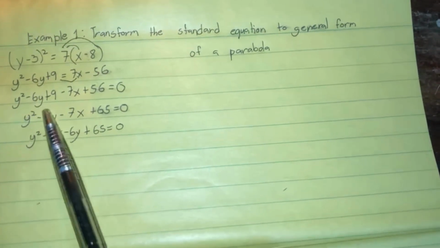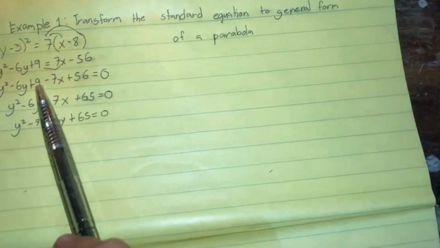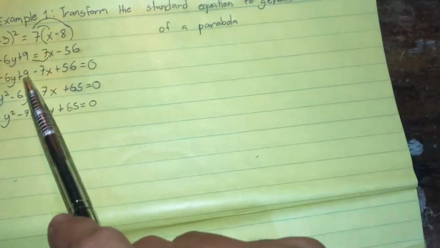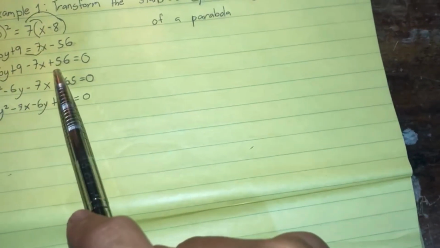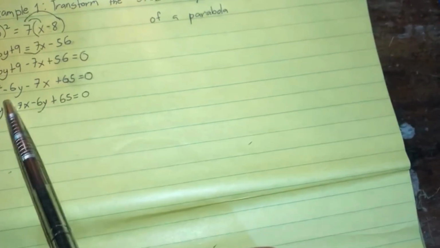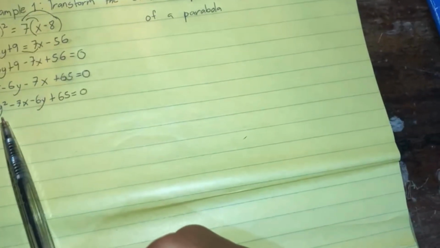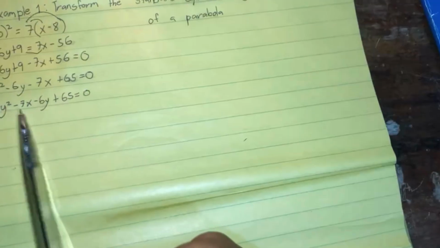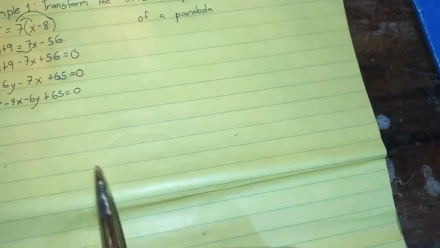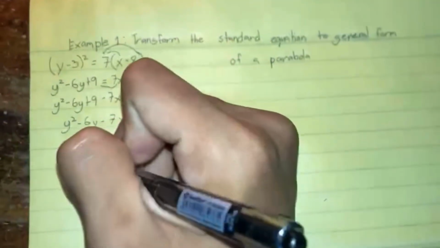So bring down y squared and 6y, and bring down negative 7x, and 9 plus 56 is equal to 65. So we write the general form of a parabola: y squared minus 7x minus 6y plus 65 is equal to 0. So this is the general form.